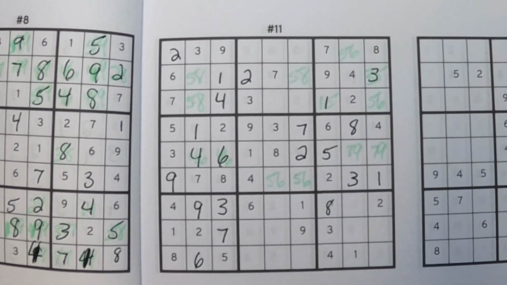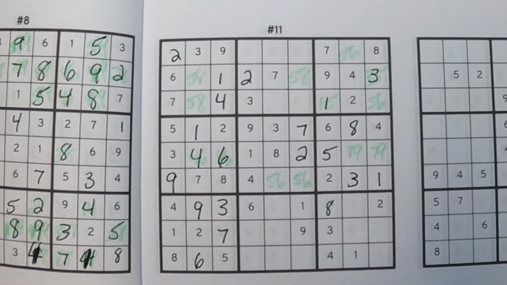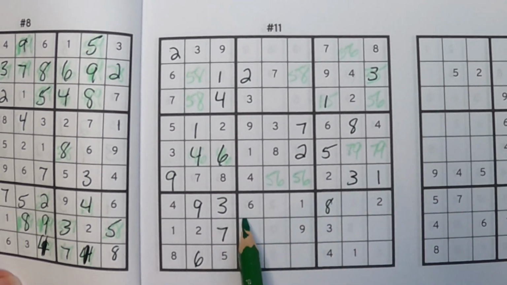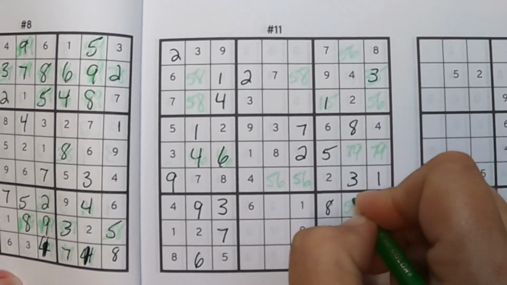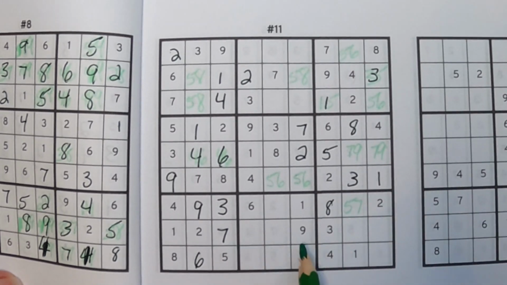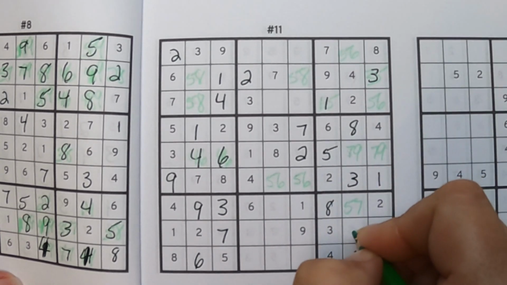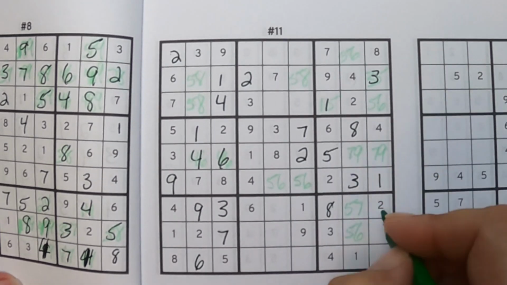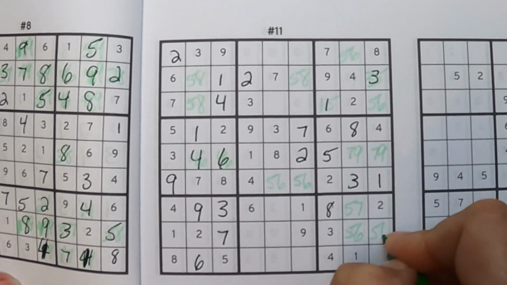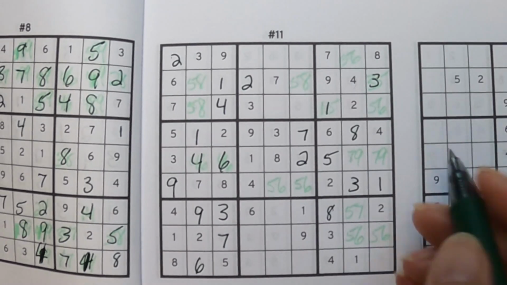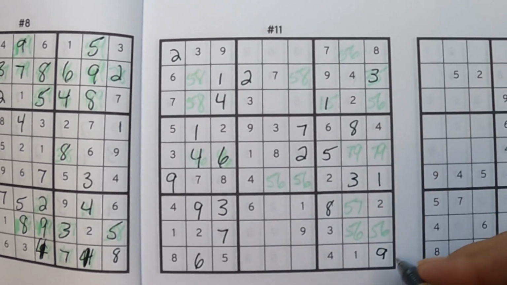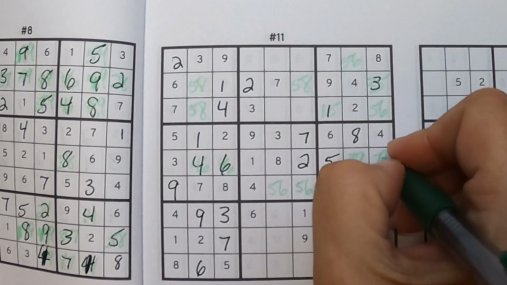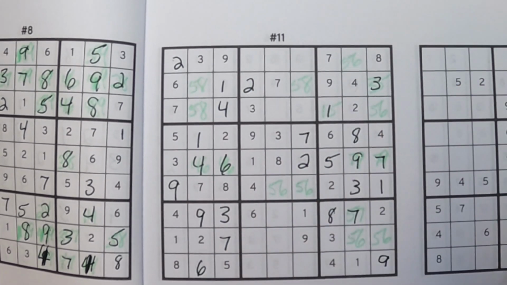For this box, we're missing 5, 6, 7, and 9. We've got 6 and 9 here, so 5, 7. 7 and 9 here, so 5, 6. Same here, 5, 6. That means the only place our 9 can be in this box is here, and the only place the 7 can be is here. That 9 makes this our 7, 9.